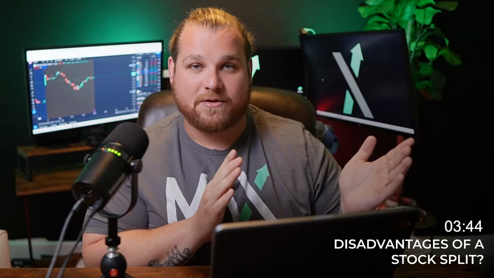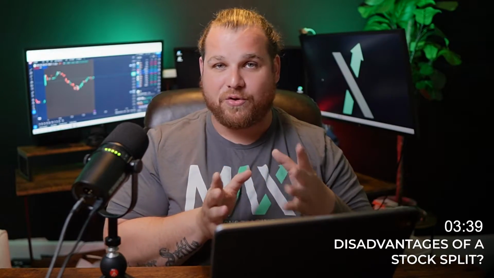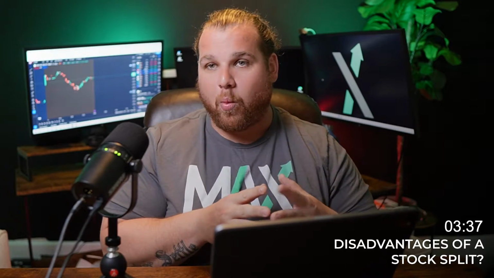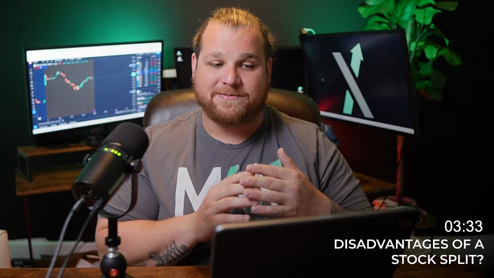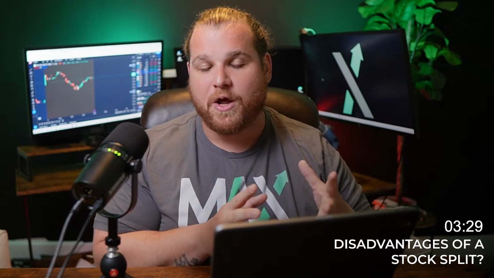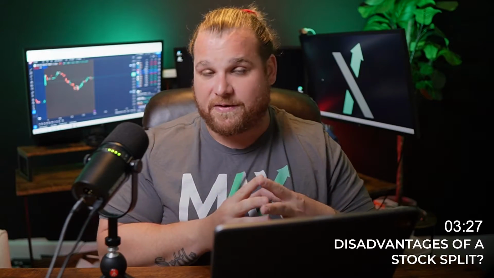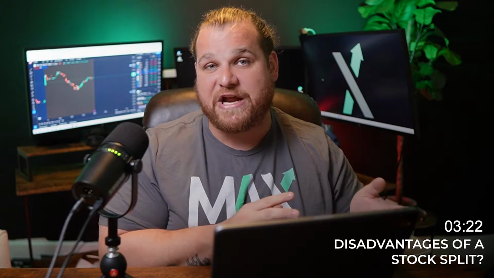As many advantages as there are of a stock split, there's also a lot of disadvantages. And it's important you know the risks of a stock split, right? Why is the stock splitting? A reverse split is usually because the stock has underperformed and may come into some regulatory or legal repercussions, or it's not up to the requirements that some of the exchanges require.